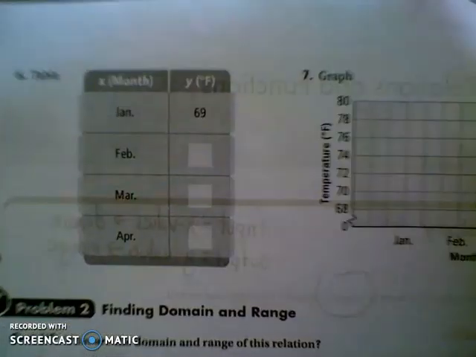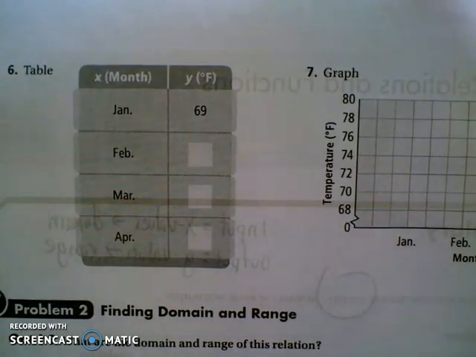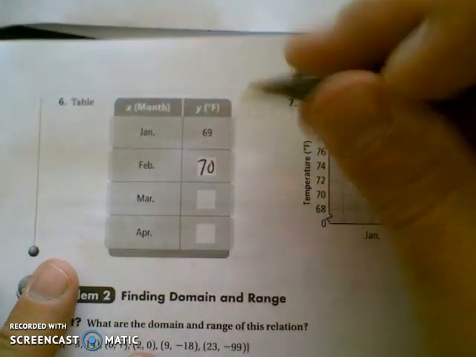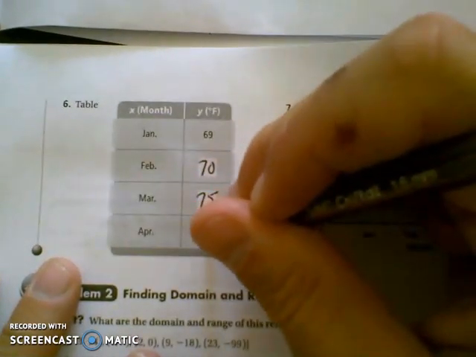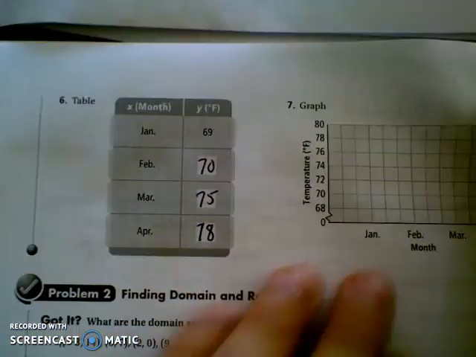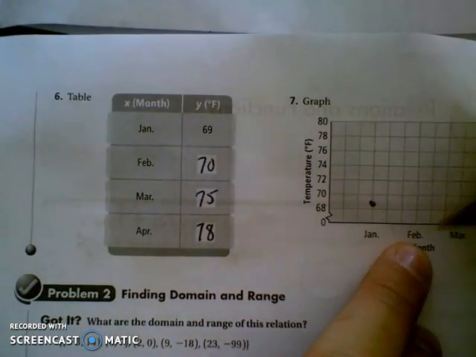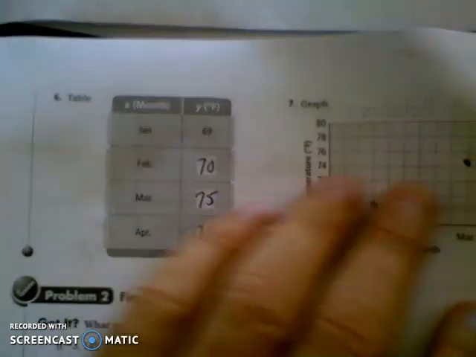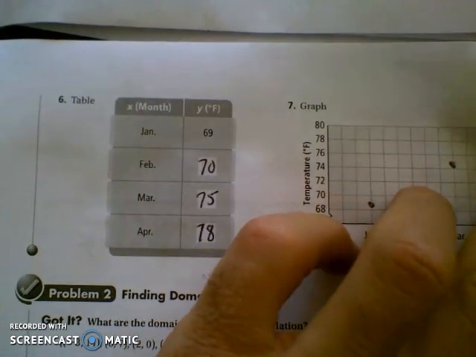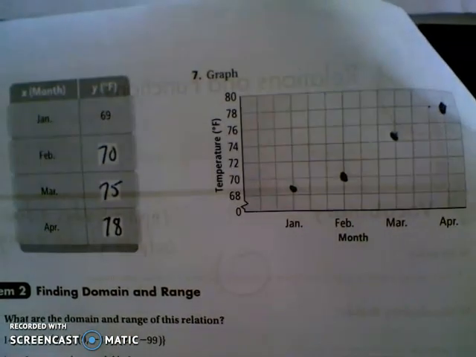And now you have to do your table and your graph. And this is nothing new. Again, you're just copying the numbers. So January 69, February is 70 degrees, March is 75 degrees, and April is 78 degrees. Now you're going to graph those too. So January, it's 69. February, it's 70. March, it's 75. In April, it's 78. So those are your ordered pairs right there for the graph.